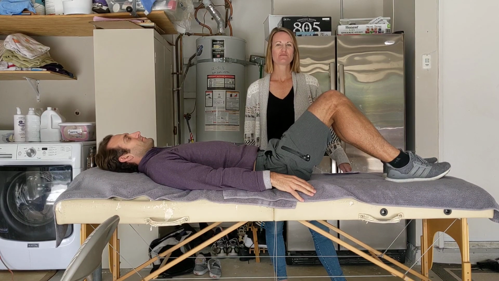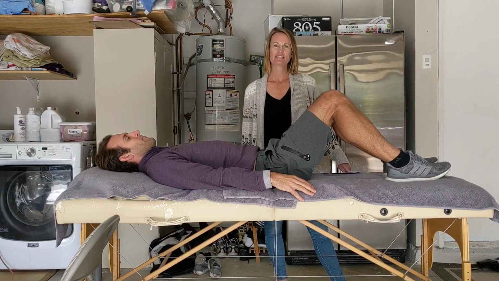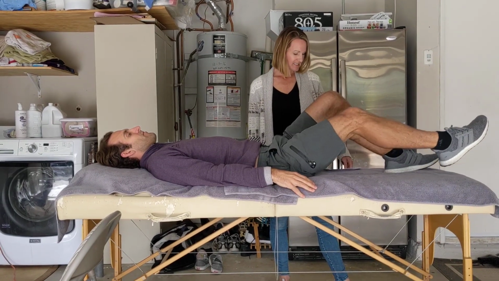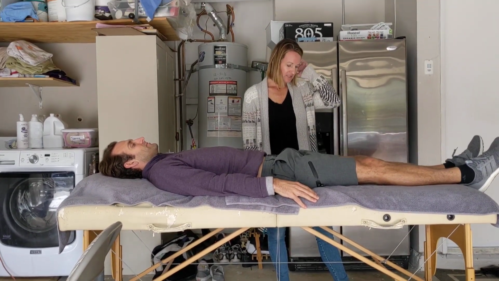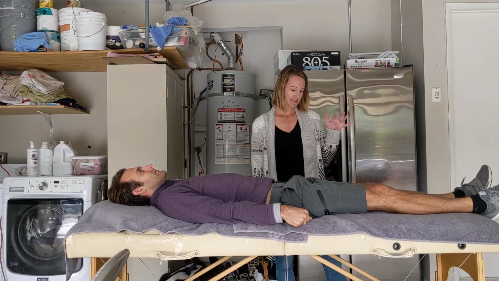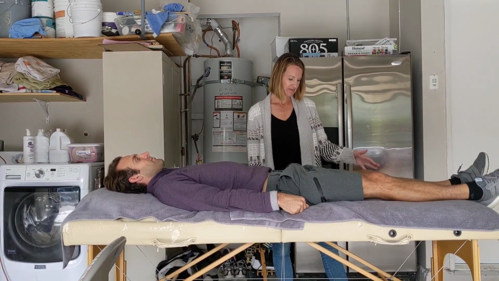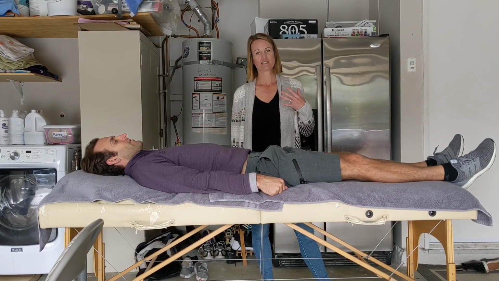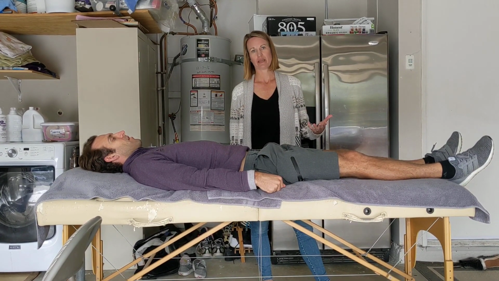Okay, so moving on to pain provocation testing. This next test is called the active straight leg raise test. This test has been proven numerous times to be reliable, sensitive, and specific for diagnosing postpartum pelvic pain, which is in essence SI joint pain.